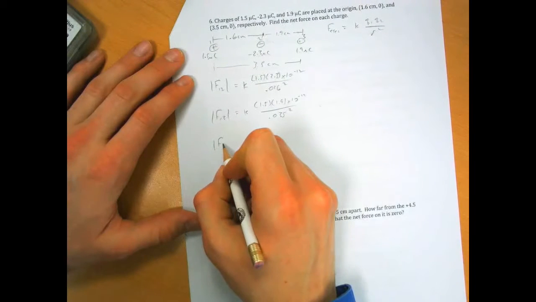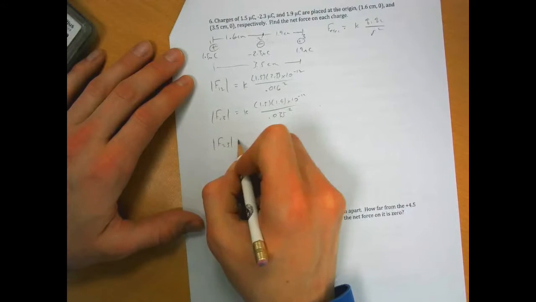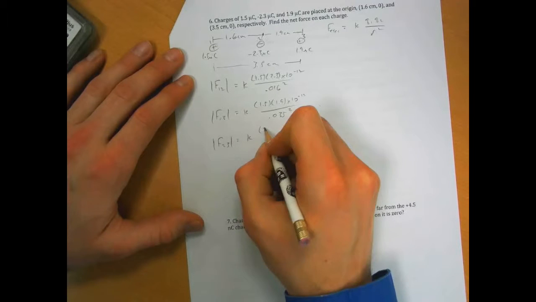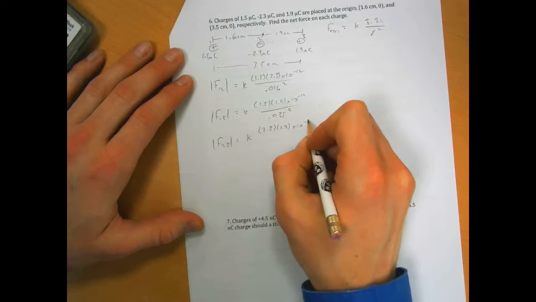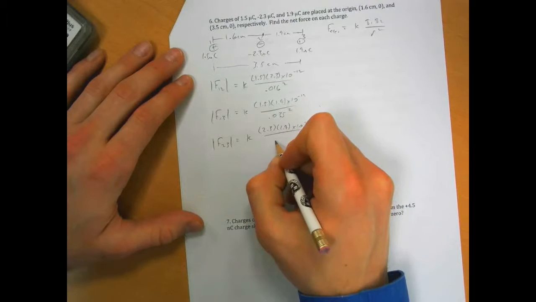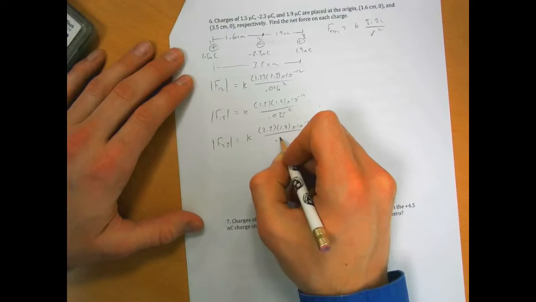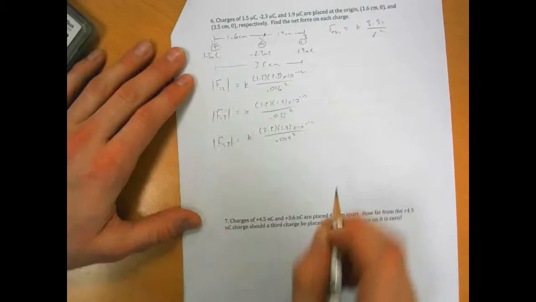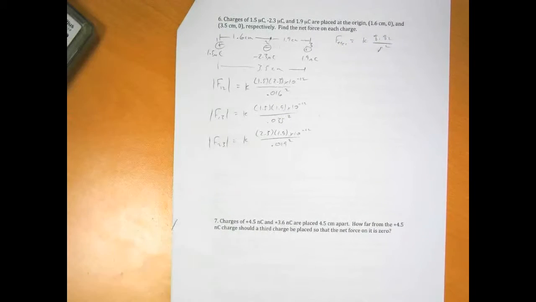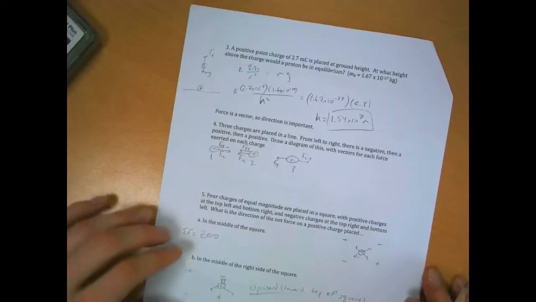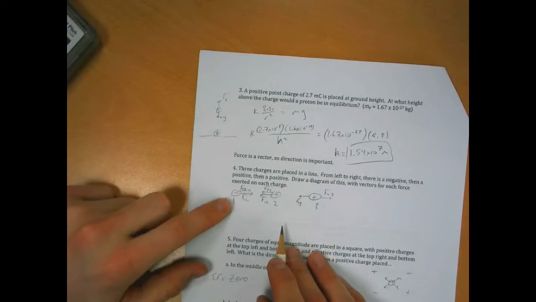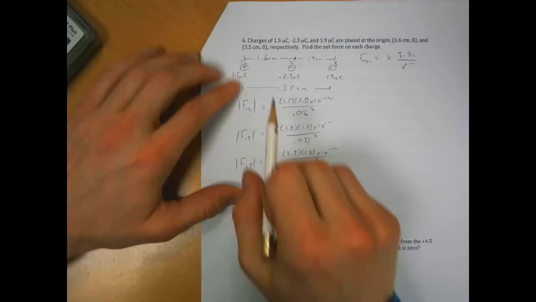And between 2 and 3, we've got k times 2.3 times 1.9 times 10 to the minus 12th over 0.019 squared. So this is the magnitude of the force between each pair of charges. And then, once we have magnitudes, now we just think through it qualitatively like we did with this guy back here. So, positive, negative, positive.